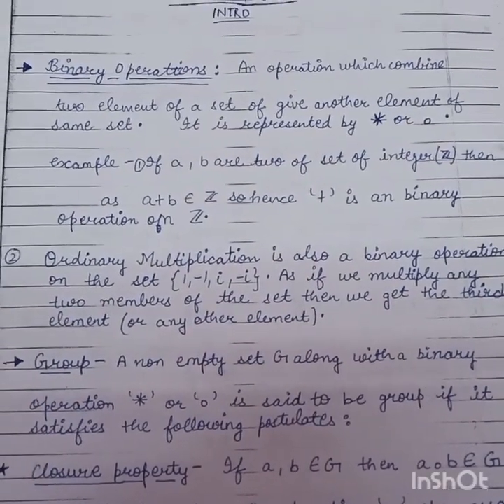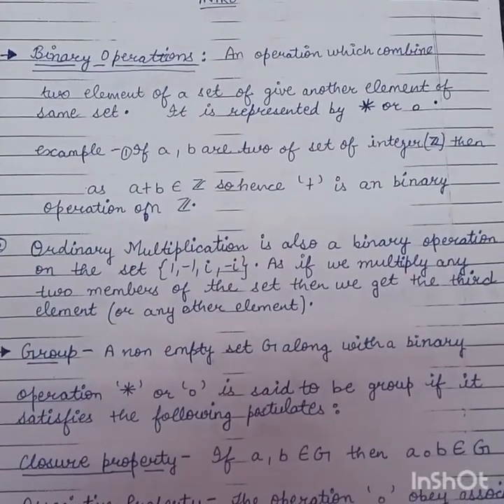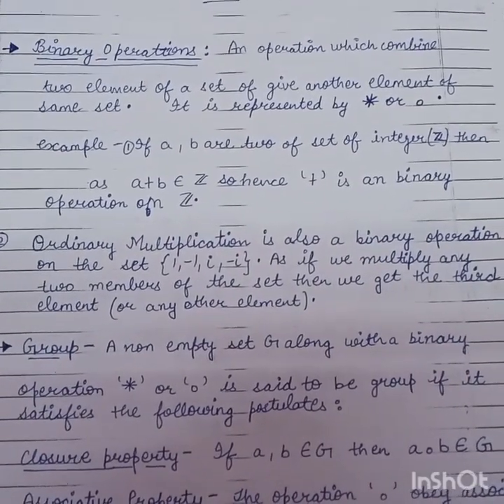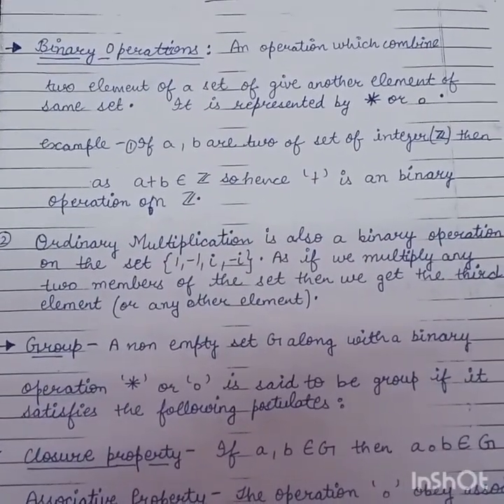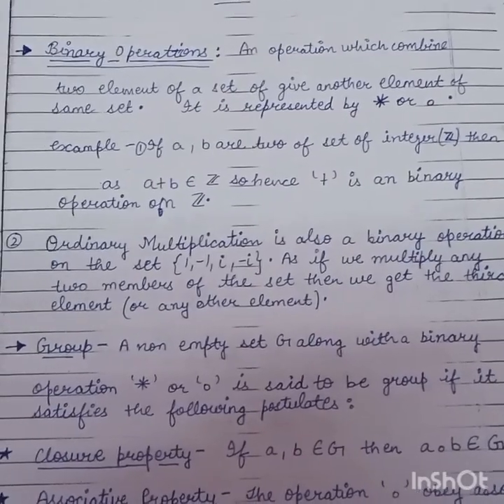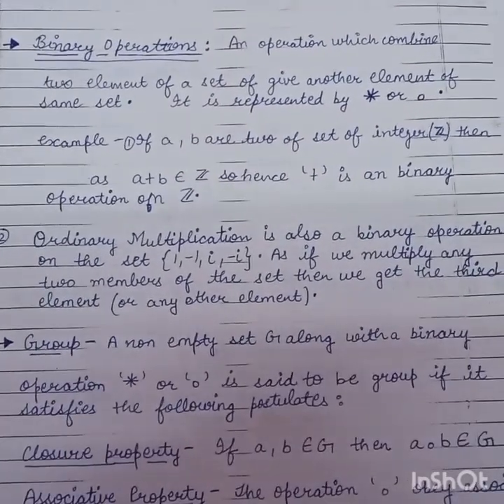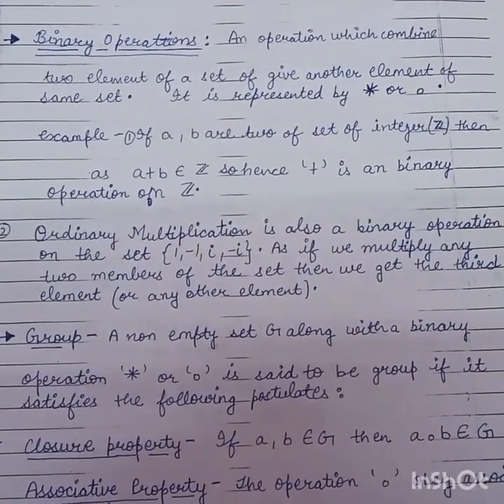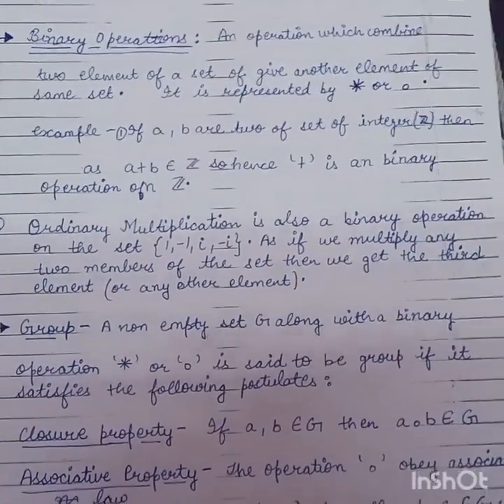If we take any two elements of the set of integers, say 2 or 3, then we know that 2 plus 3 is equal to 5, which also belongs to the set of integers. So addition is a binary operation on Z.